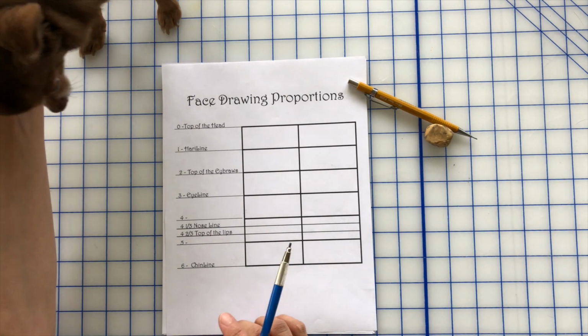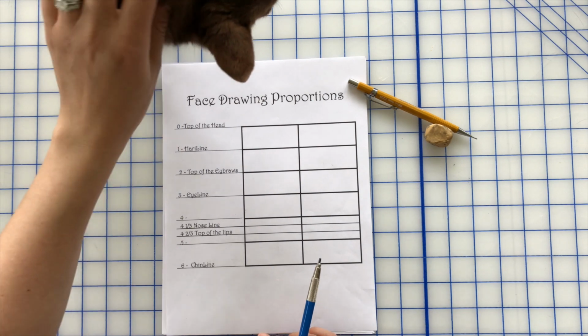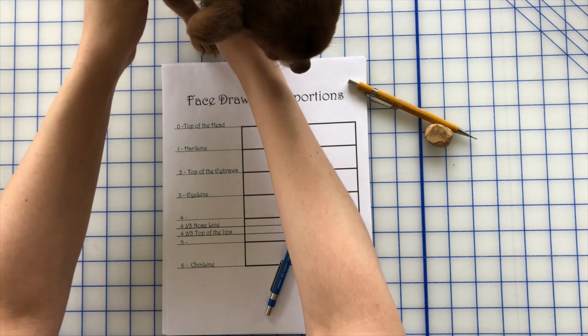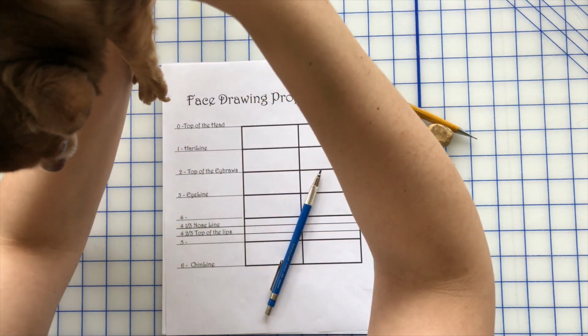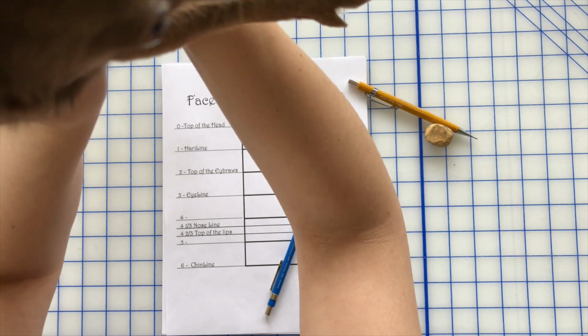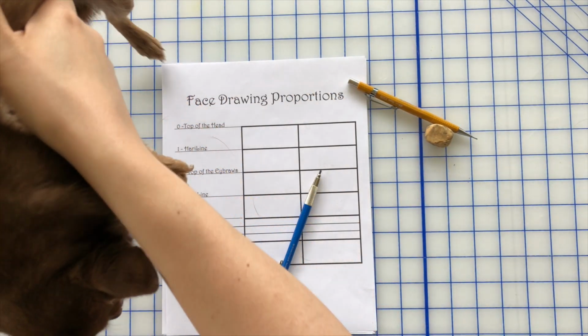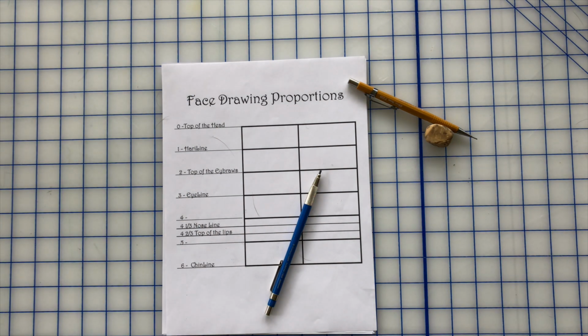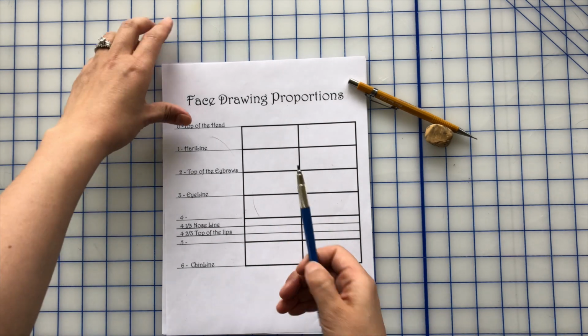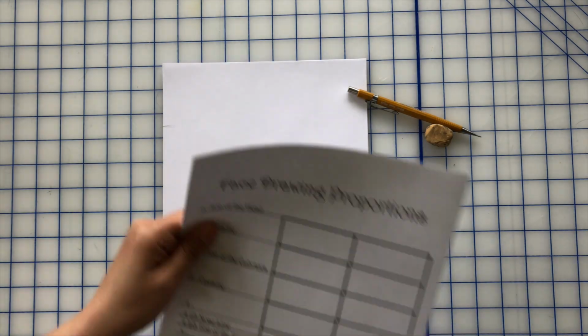Oh, we have a visitor. Hey, oh, okay. I'm going to put her down. Okay, say hi. Look up, look up, look up. Nope. All right. Sorry, guys. There you go. Okay, let's just start this over.